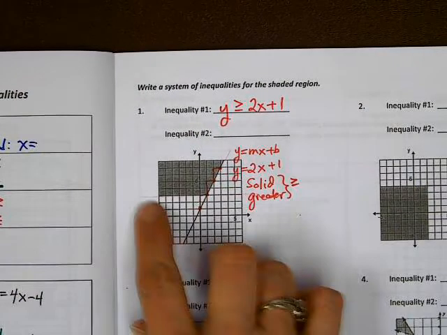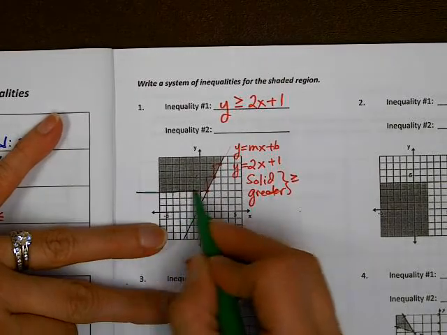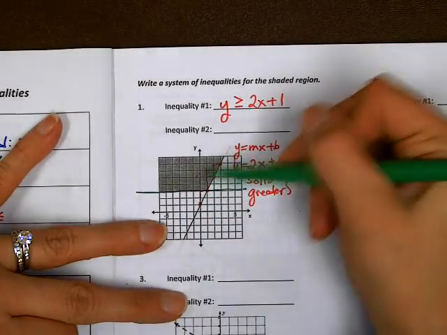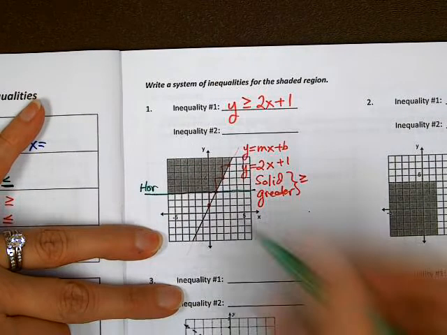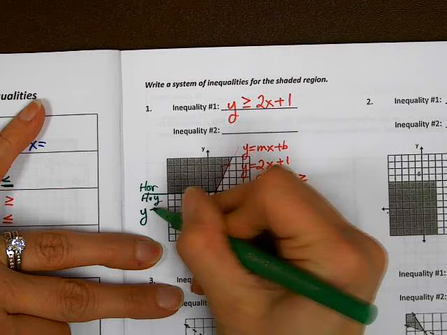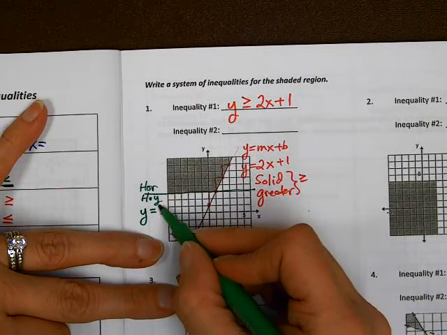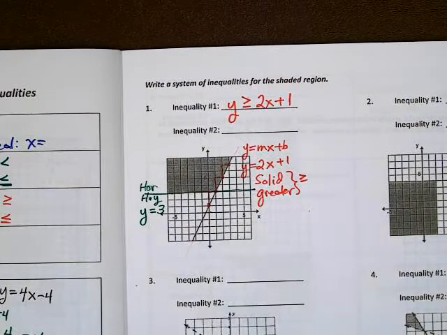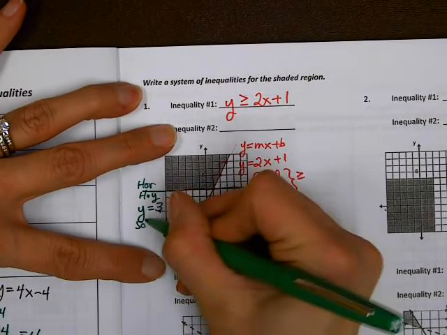Okay, so now we've got another line. So let's take a look at this line right here, which they also used to get this shaded region. And this is a horizontal line. Horizontal lines are y equals, so this is just going to be a y equals line. And it's crossing at 1, 2, 3. Y equals 3. Okay, but now I'm noticing it's solid.